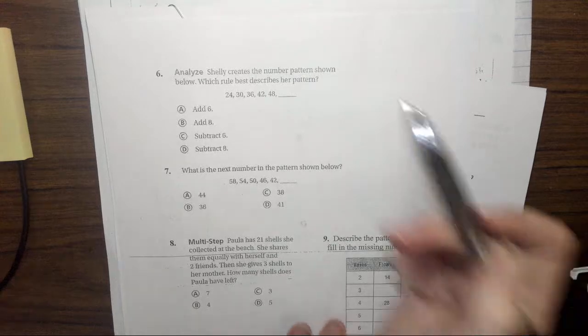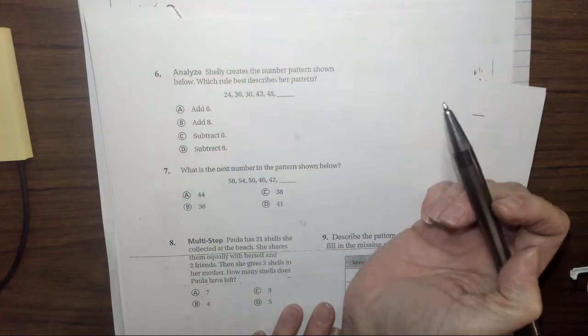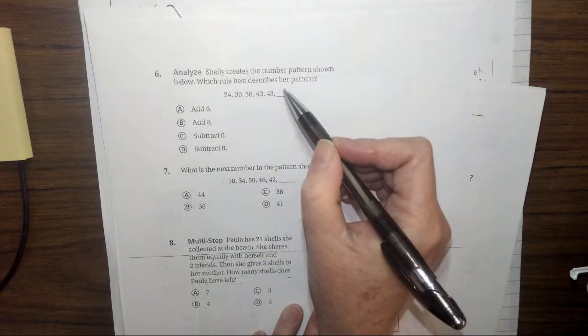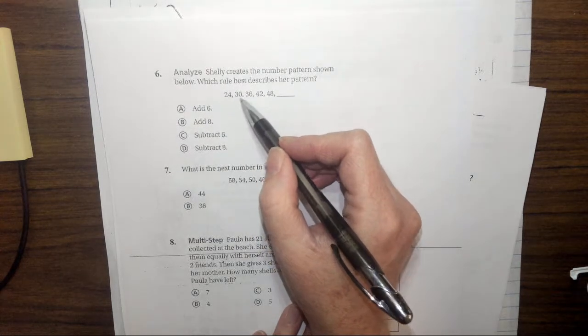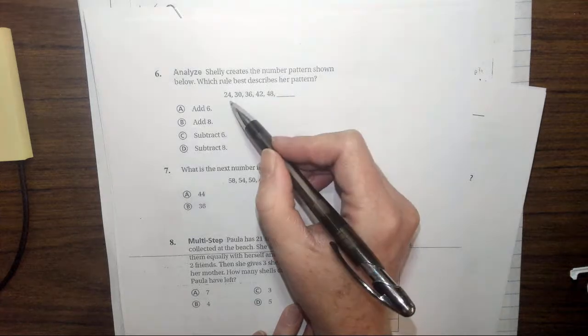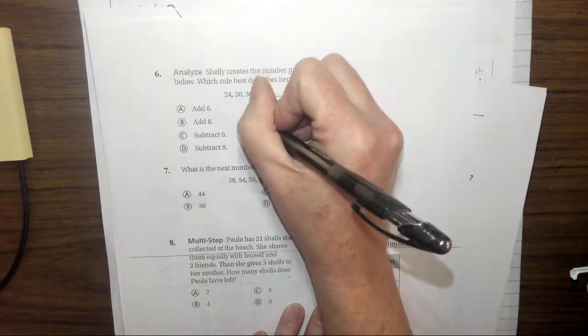Let's look at question number 6. Shelley creates the number pattern shown below. Which rule best describes her pattern? So we have 24, then 30, 36, 42, 48. My numbers are getting bigger, so I know I'm adding.